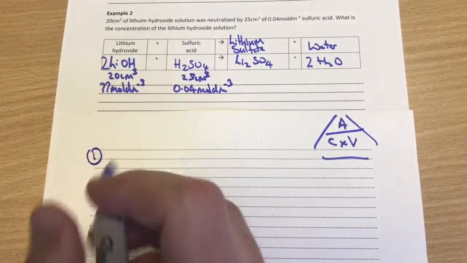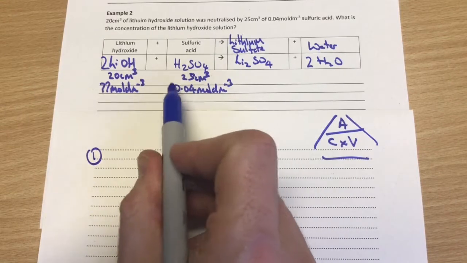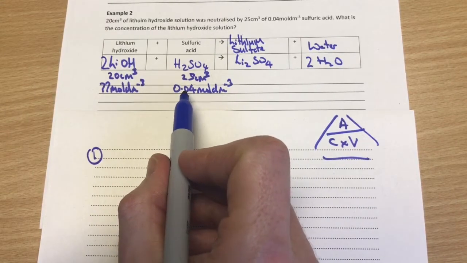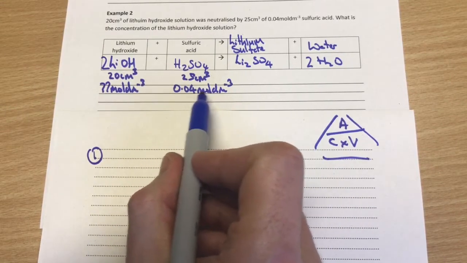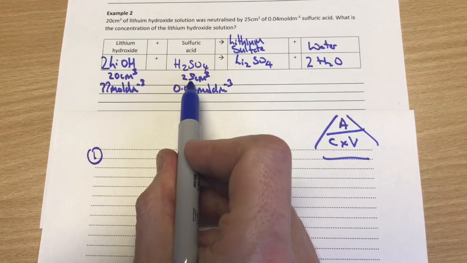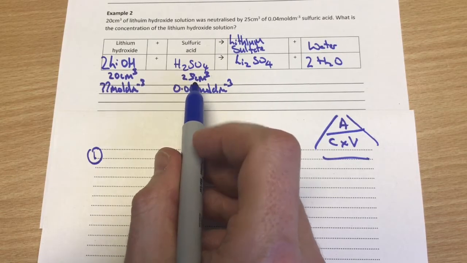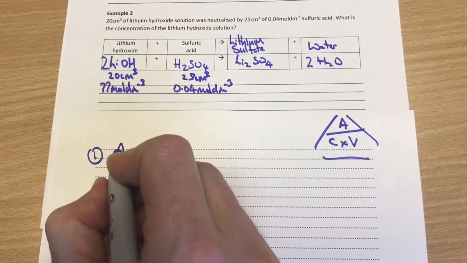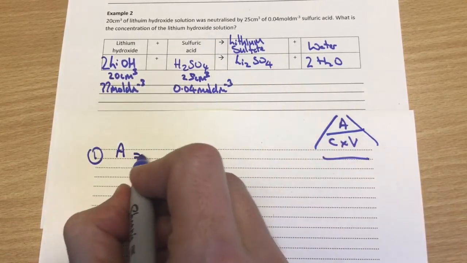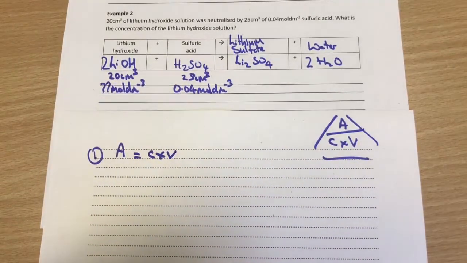So first step, we're going to deal with a chemical we know two things about, and in here this is the concentration, but I need to know how many moles there are in this volume that's reacted. So I want to find the number of moles, which is the amount. Cover this over. Amount is concentration times volume.